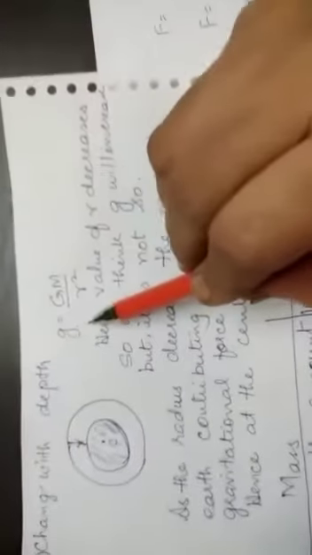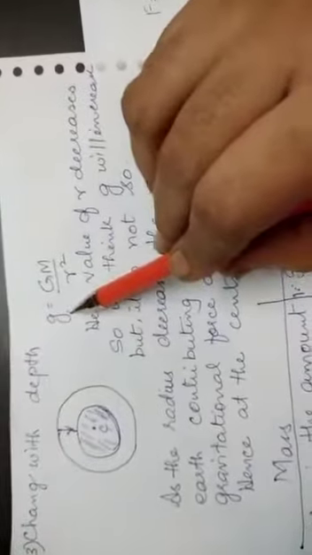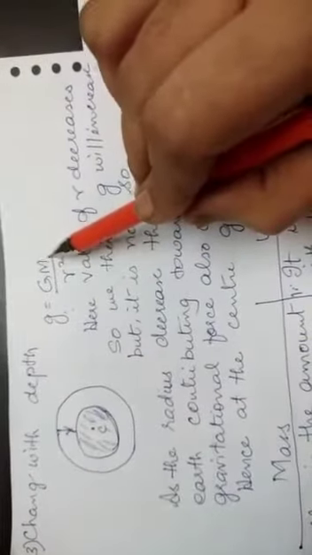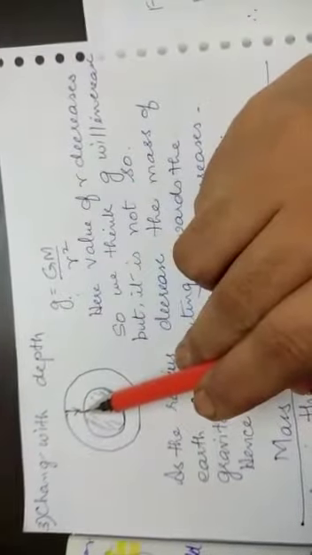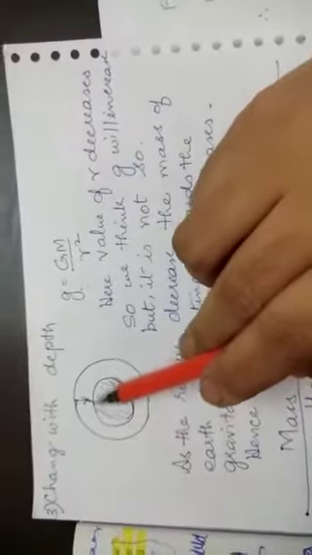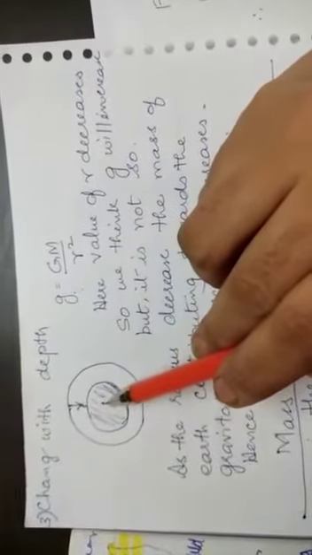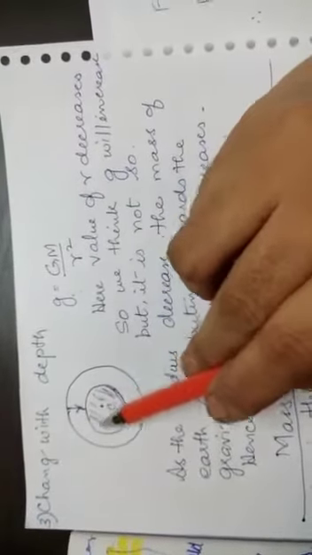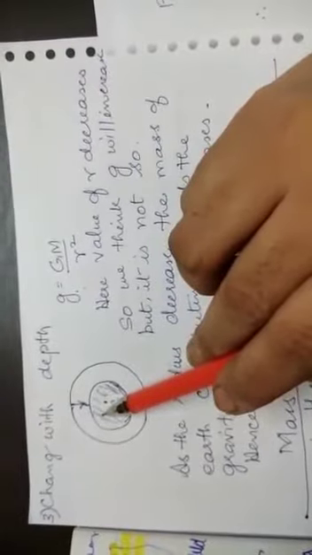Here you have to understand that g depends on the mass of the Earth. As you enter into the Earth, the mass of the Earth contributing towards the gravitational force also reduces.